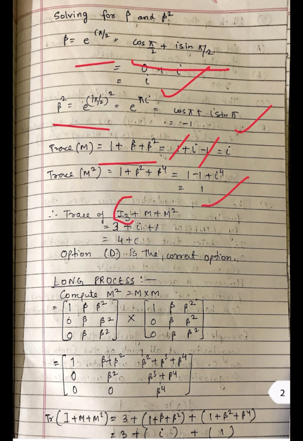The trace of the identity is 3. The trace of M is iota, we can see from here, and the trace of M square is 1. So we'll get 4 plus iota. Option D is the correct option.